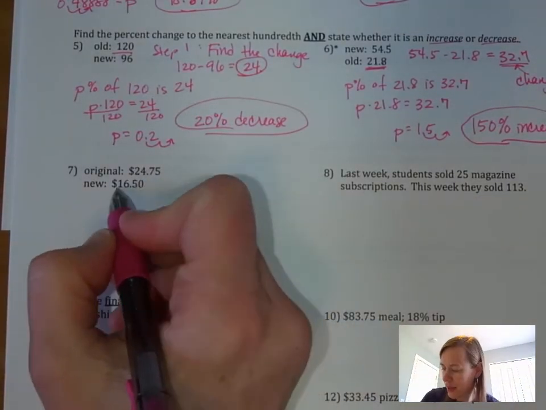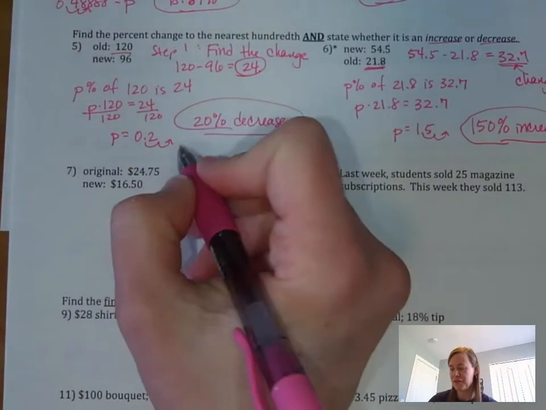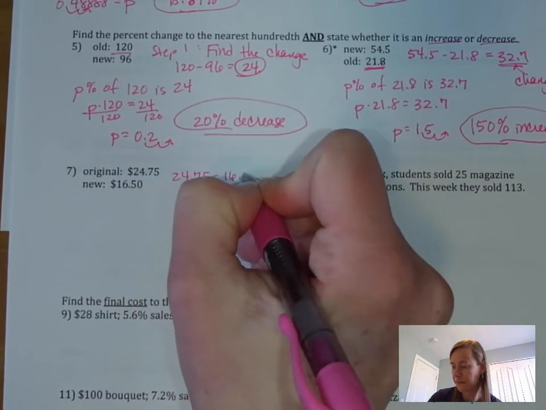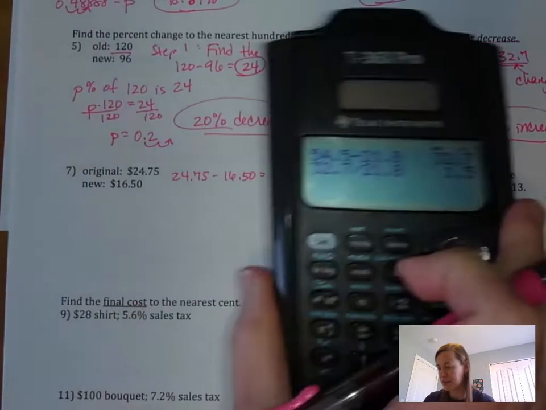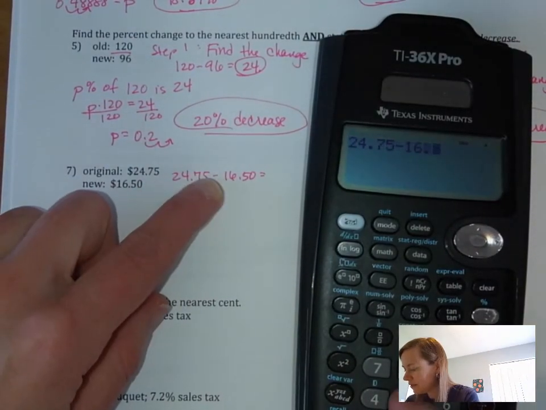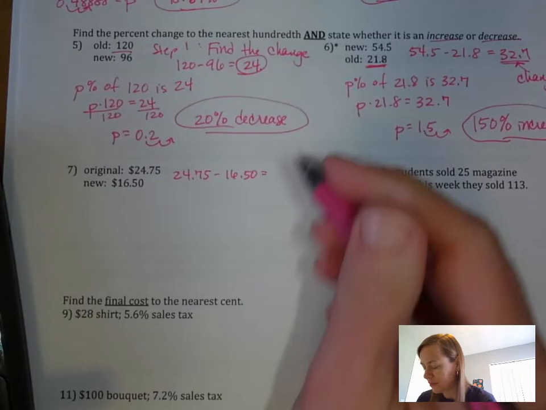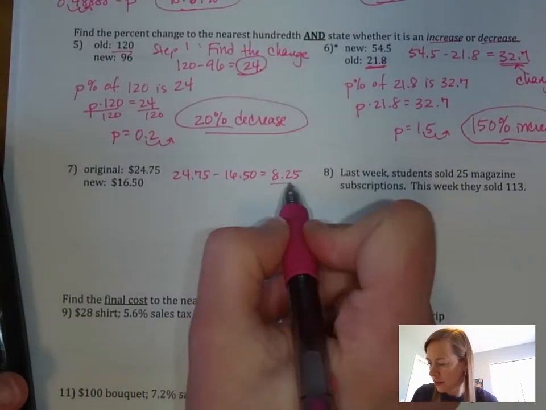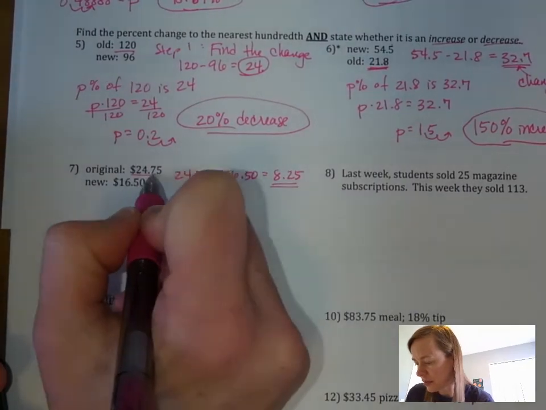Original is 24.75, the new is 16.50. So first find the change by subtracting. 24.75 minus 16.50 equals 8.25. Okay, now you're going to use this in an equation with the original.